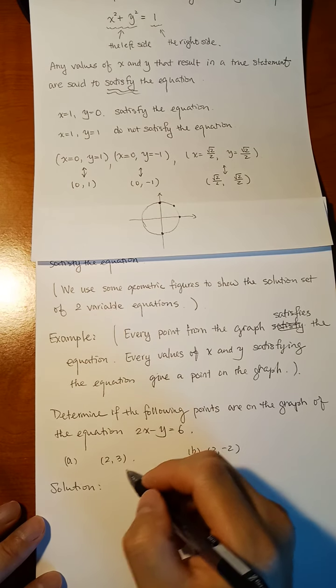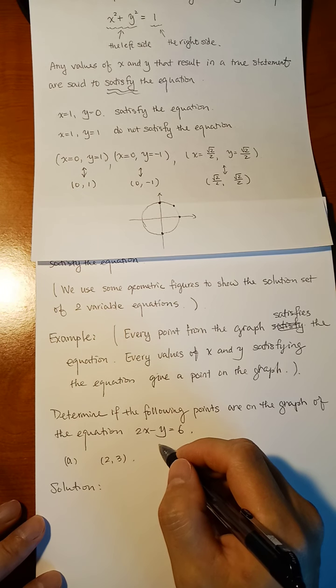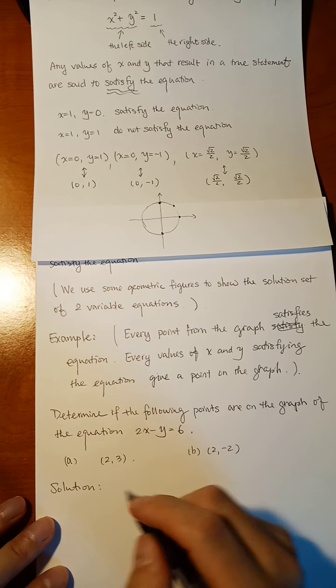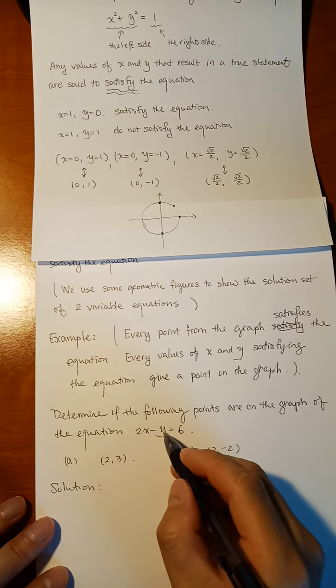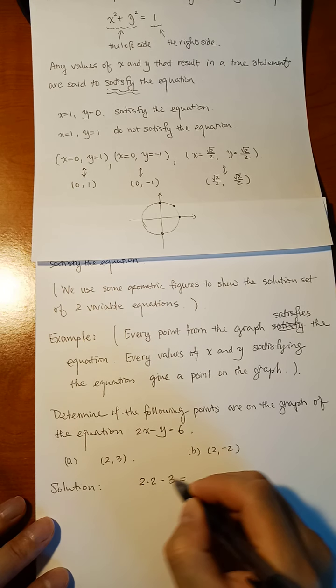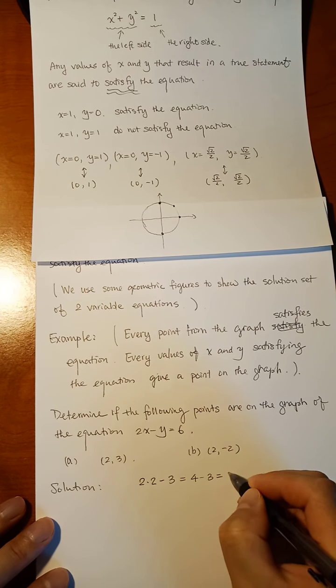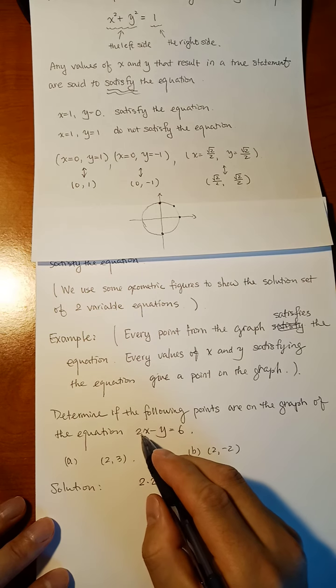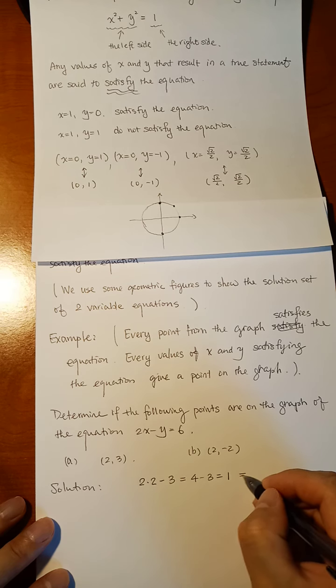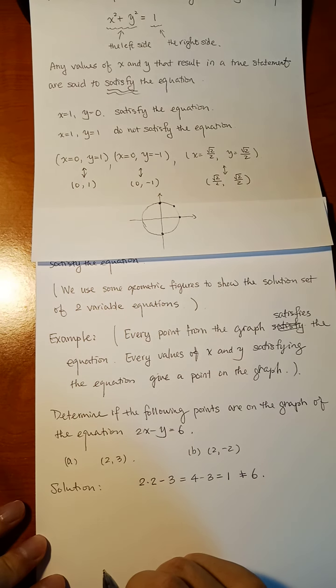We're going to examine if each pair satisfies the equation. So let's check. x is 2, y is 3. You get 2 times 2 minus 3. 2 times 2 is 4, 4 minus 3 is 1. So the value after evaluation of the left side is not equal to 6.